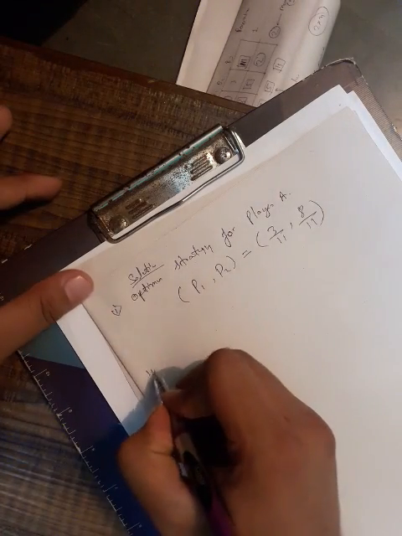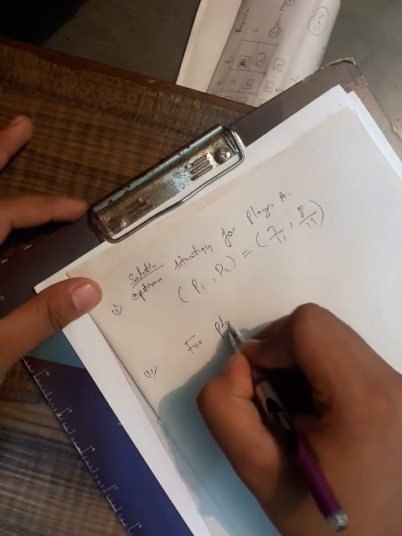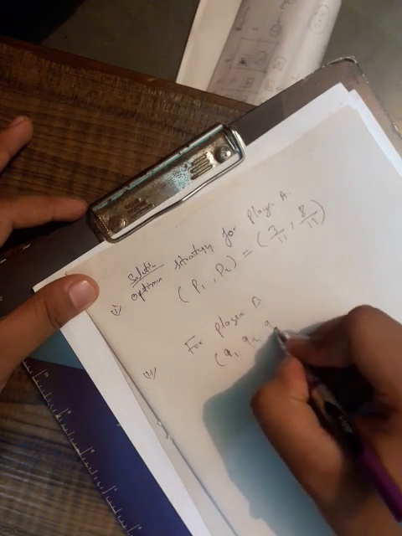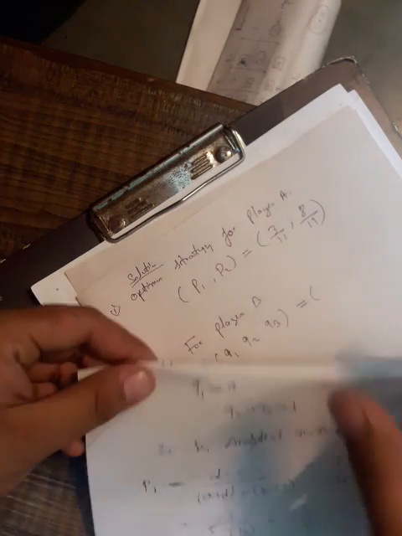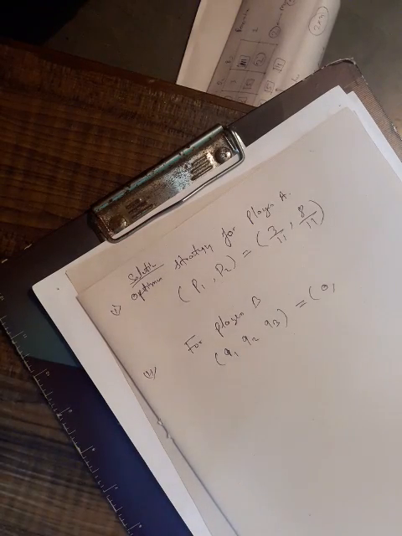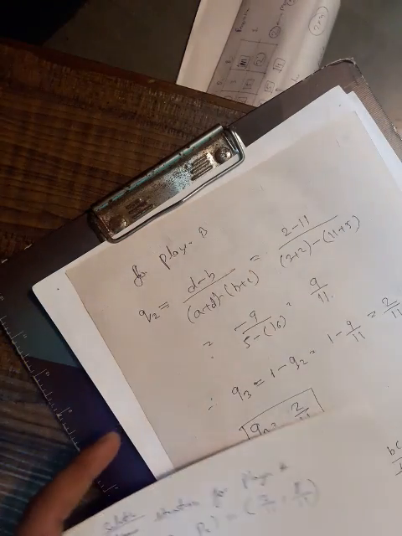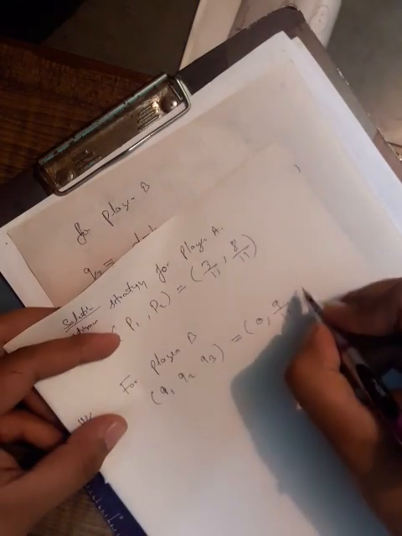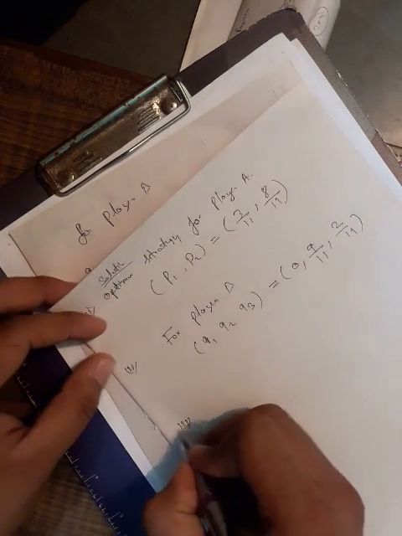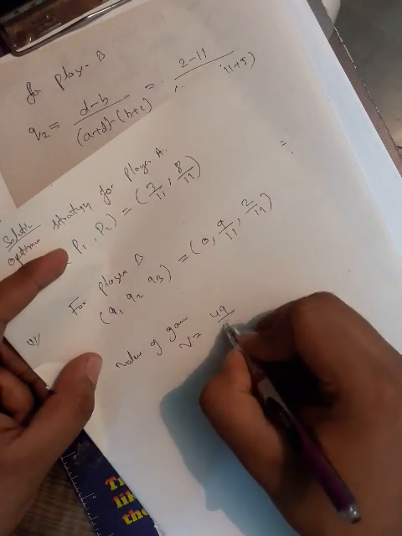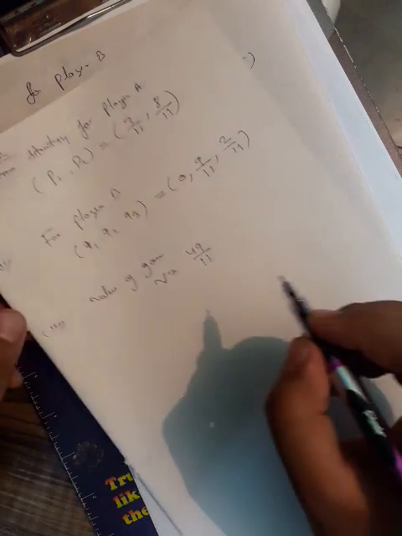Second, for player B, Q1, Q2, Q3 equal to 0, 9 by 11 and 2 by 11, since Q1 is already 0. Third, the value of the game is 49 by 11. Write it in fraction form only, don't put it in decimal.